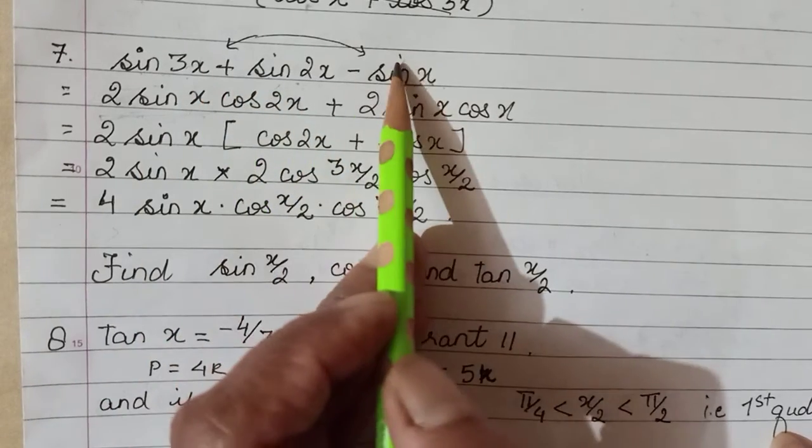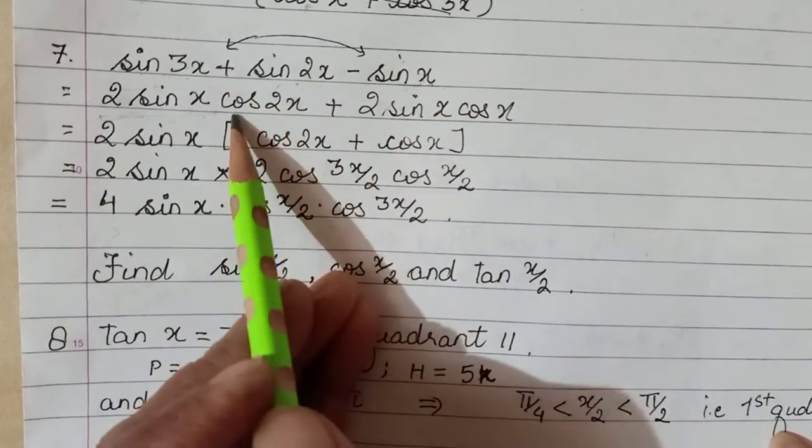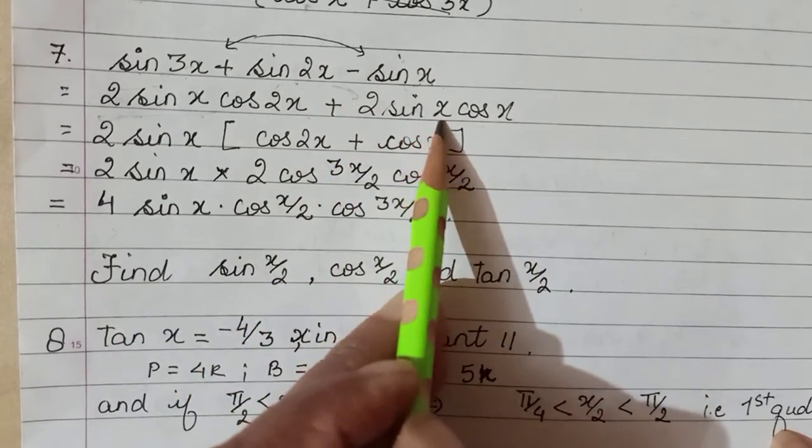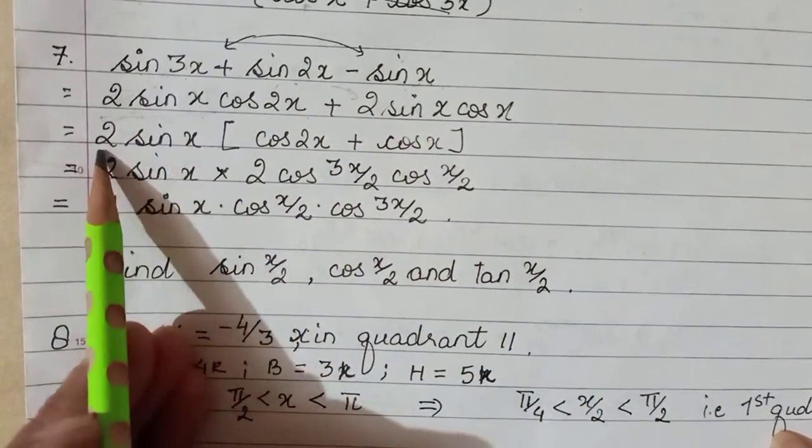Then cos में sum of the angle by 2. So 4x by 2, so cos 2x आ गया. इसमें half angle formula लग गया. 2 sin x cos x. So now 2 sin x I can safely take common. That was required also in the proof.